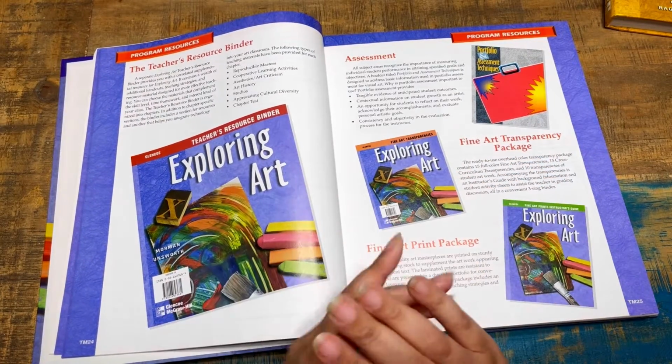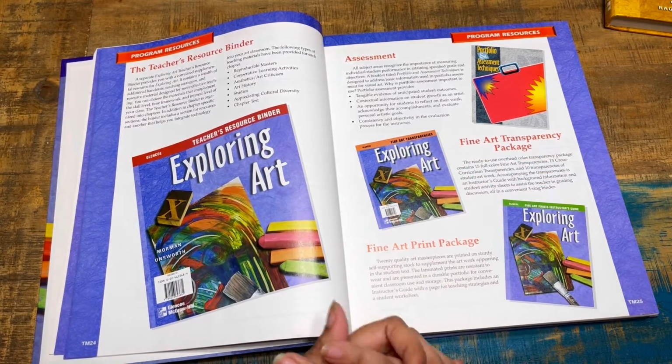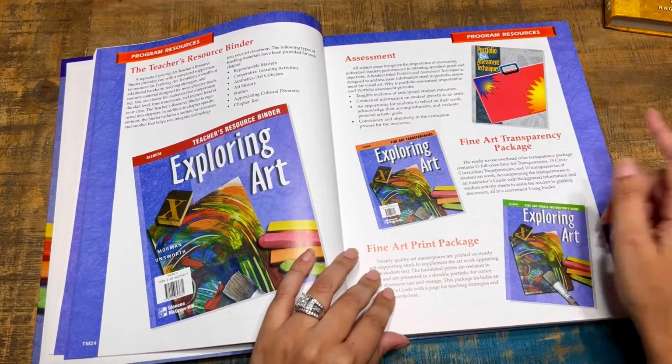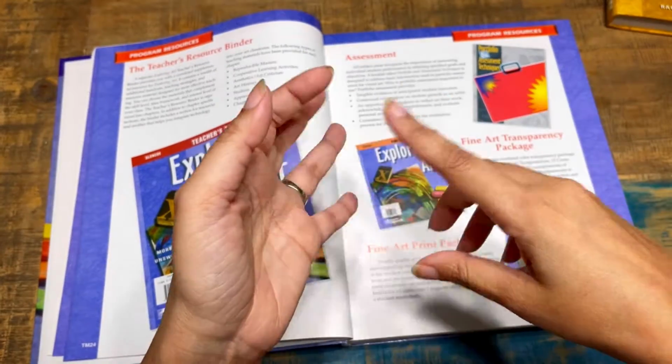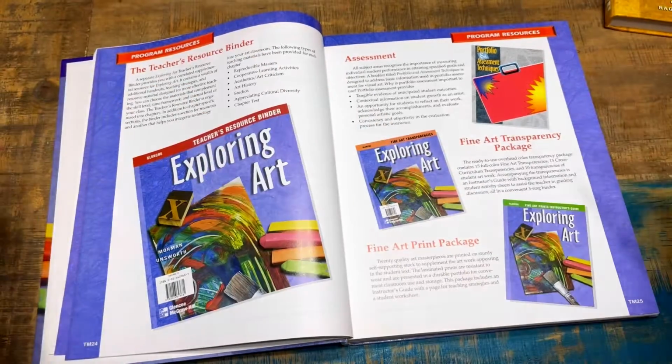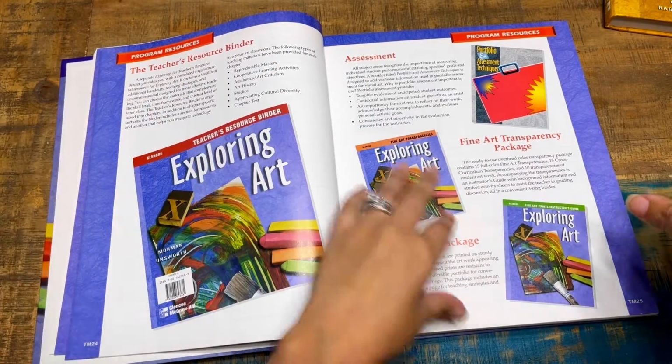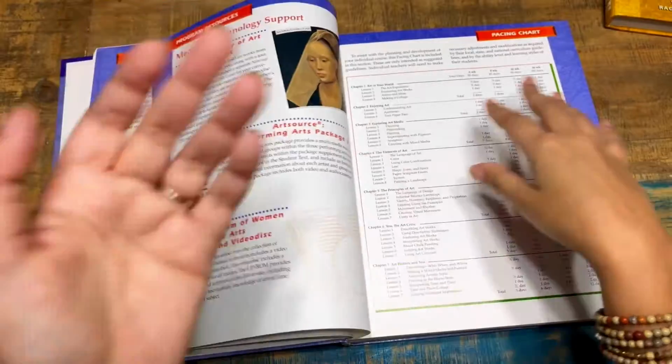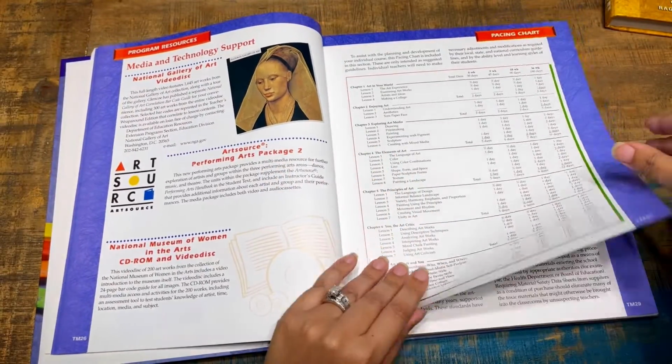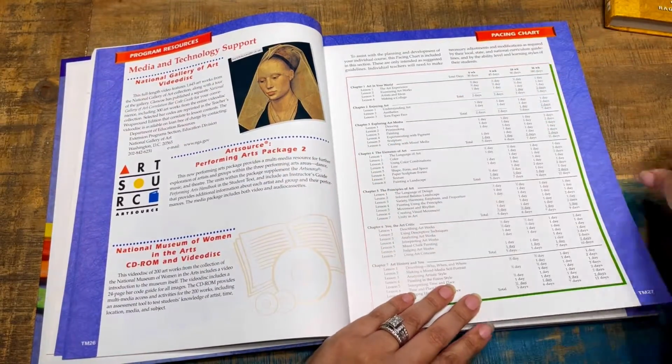Exploring Art binder. You're not going to have the binder. You're not going to have the extra things. There are some fine print transparencies and stuff like that. If you are able to source those, great. I did see some of them used for sale. I didn't feel like I needed it, so I didn't grab that. Just the student text and the teacher manuals.